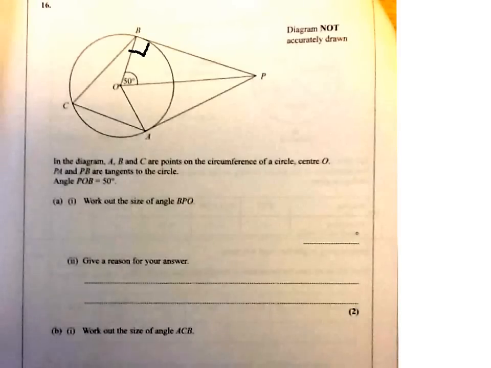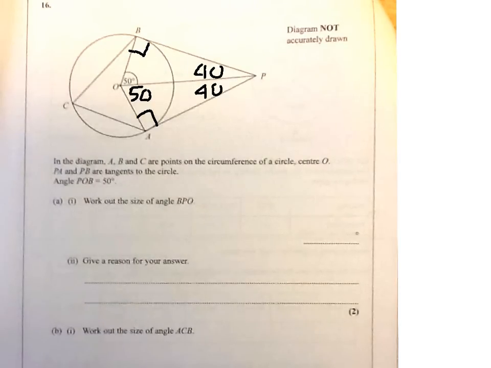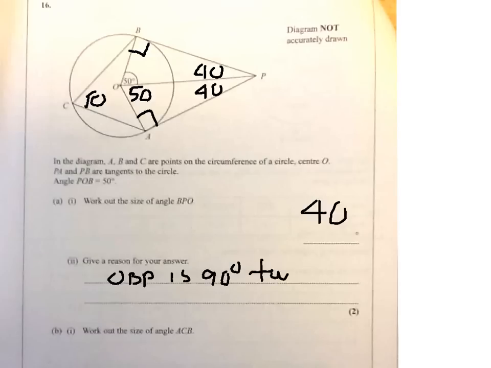Okay, so first of all we'll put in the tangents, we know these. And then we know that would be 50. And we know that these would be 40 here and here. And we've got our angle at the centre is 100, so this would make the angle here 50. So we'll now see what we can do. So, work out the size of angle BPO. BPO, well that's going to be 40. Okay, and the answer to that is that OBP is 90. It's the tangent.